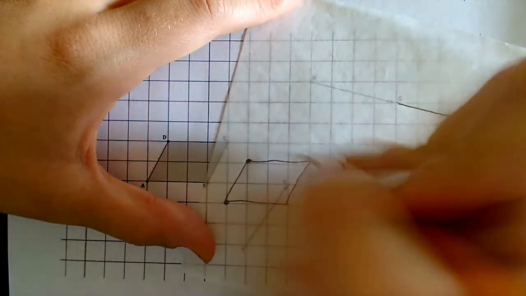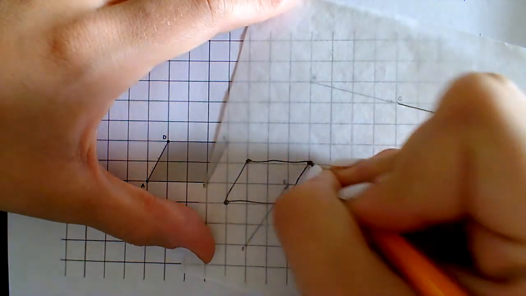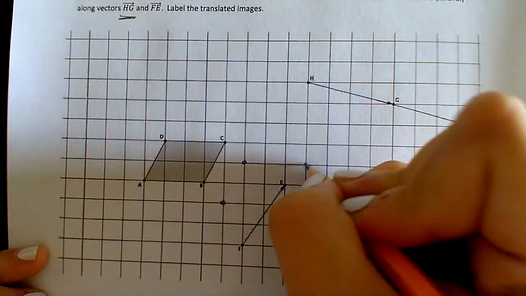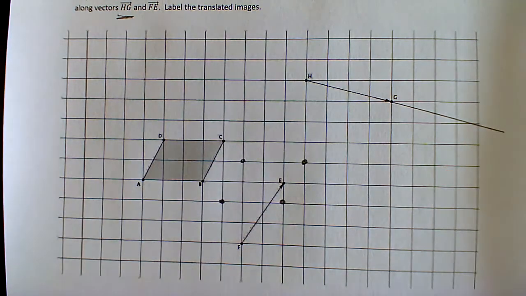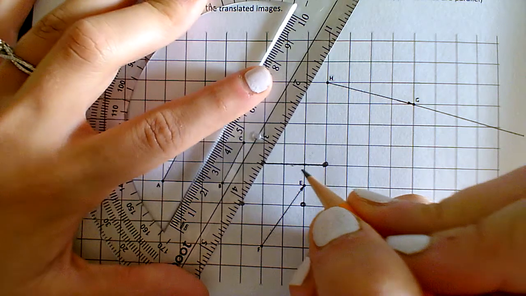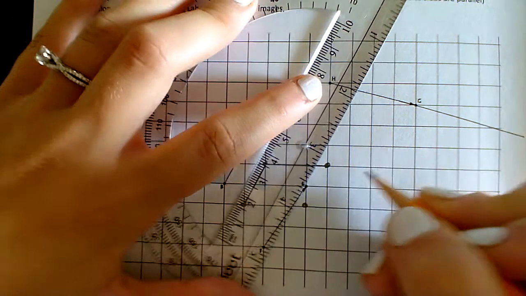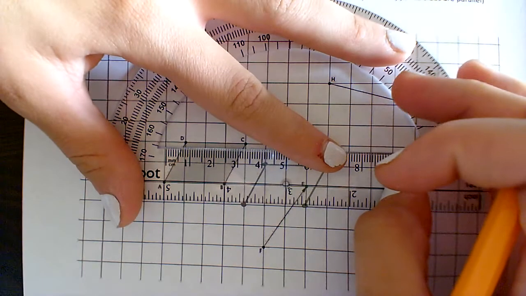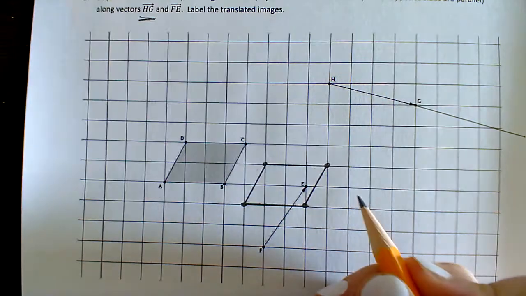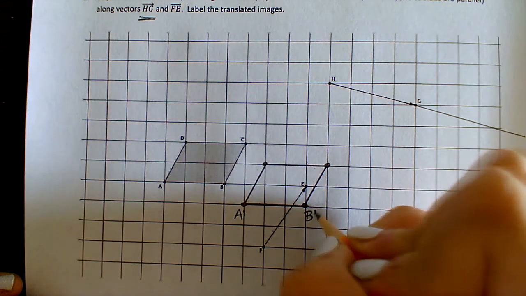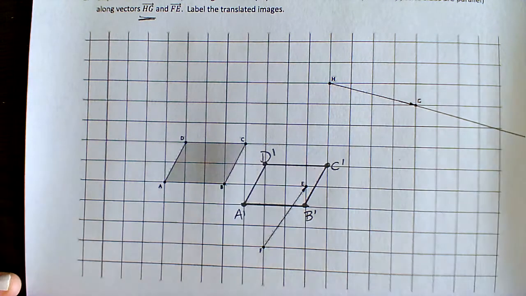So we have these points here, and we are going to connect them using a straight edge. And label it A prime, B prime, C prime, D prime.